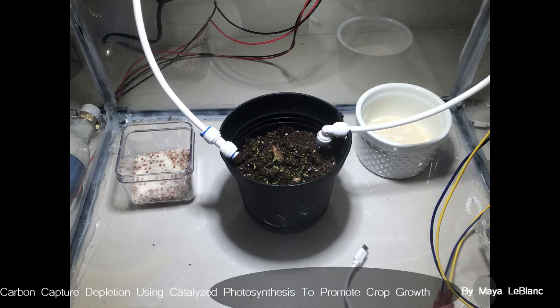New desiccant was purchased and added to the greenhouse apparatus, in addition to the old desiccant. The combination of these changes resulted in no condensation being observed in the enclosures or on the plants. This also stopped the mold growth.